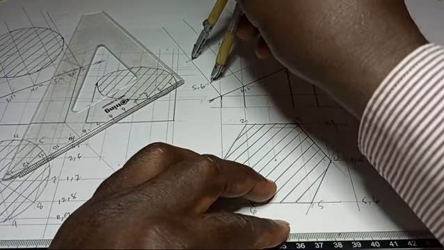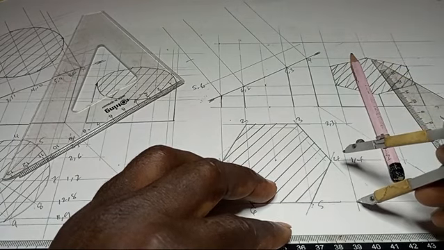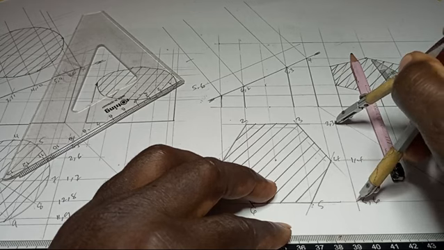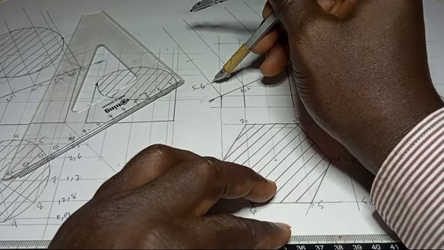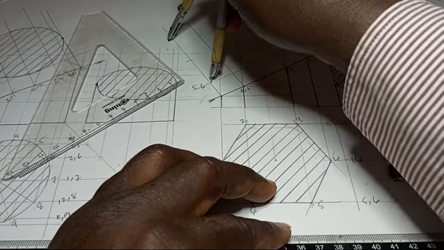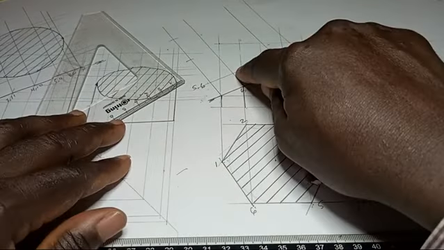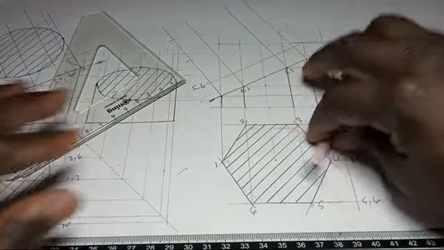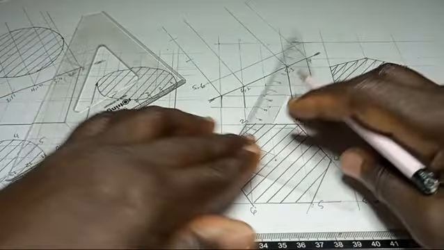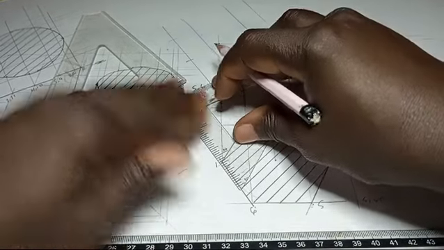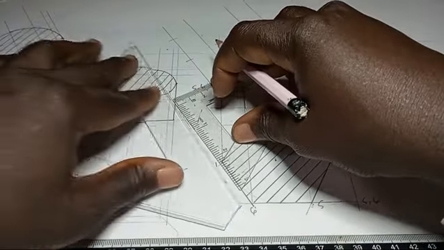You mark it like that. Now you can stay on 5 and 6 again and extend it to 2 and 3 like this. Now you can draw a parallel line to this line from this point and this point. So put your set square on the line you want to draw the parallel line to first, then put the other set square behind that one.